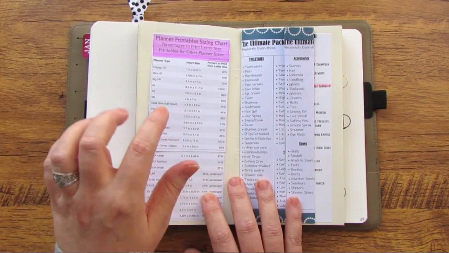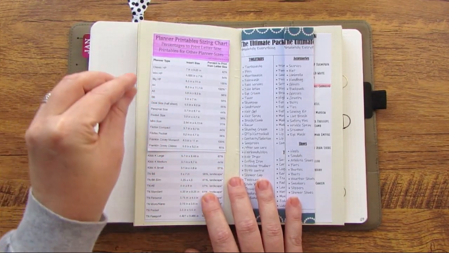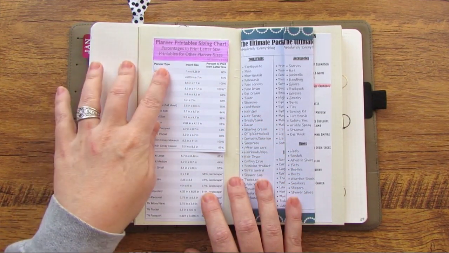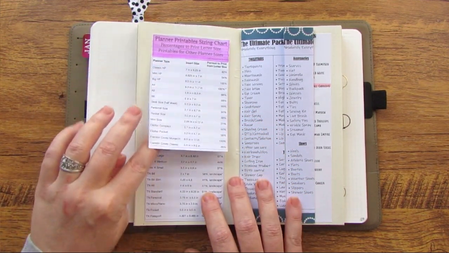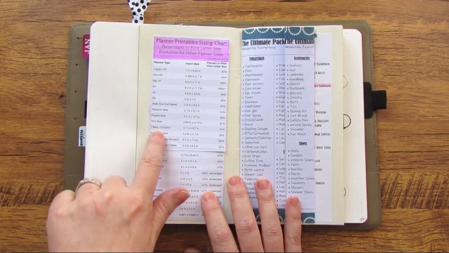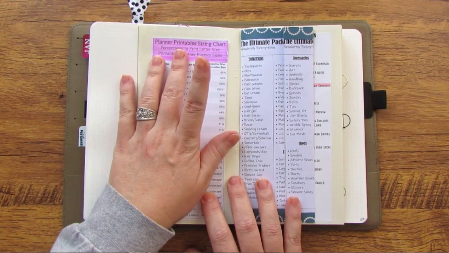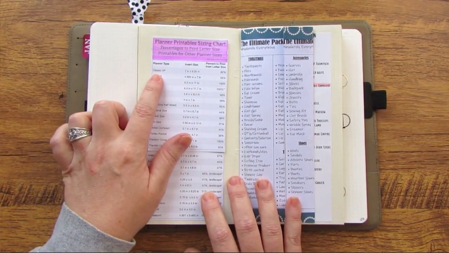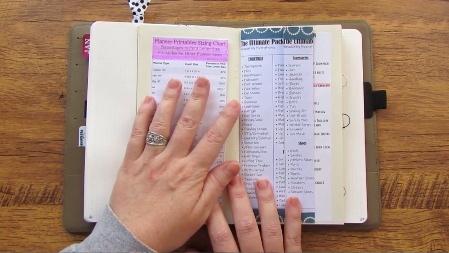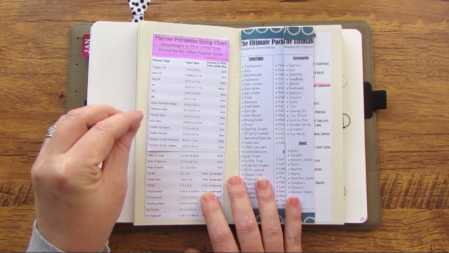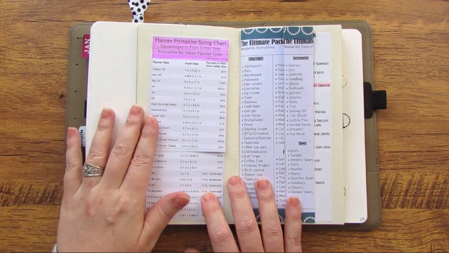It shows me how to make any printable the right size for my planner. So as you can see, I've got a list here of different planner types, the insert size for that planner, and the percent to print that insert from letter size to get it to fit in that planner. This opens up such a world of planner printables, because really you can make anything a planner printable.